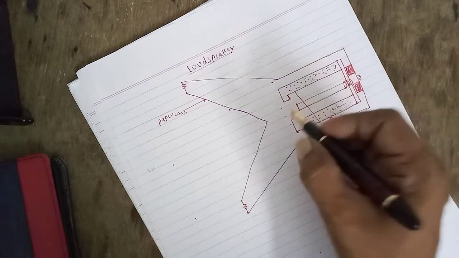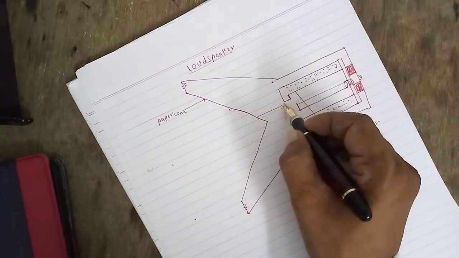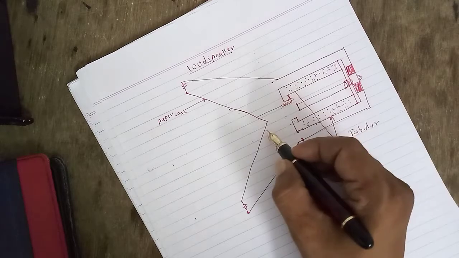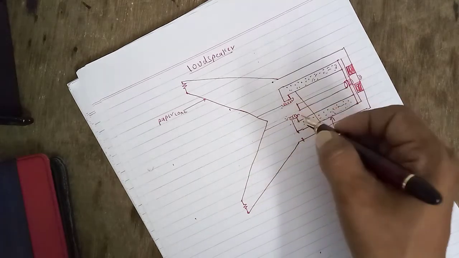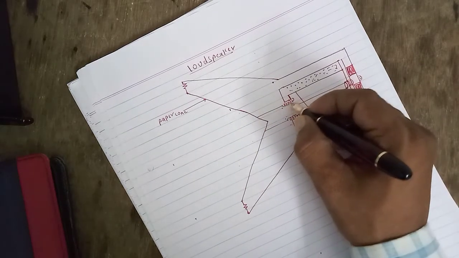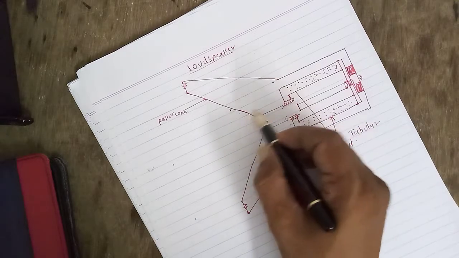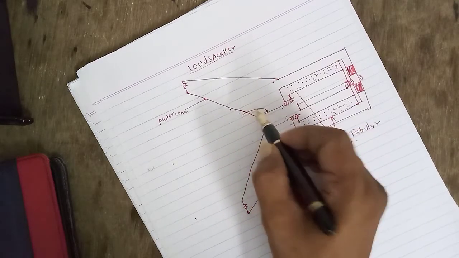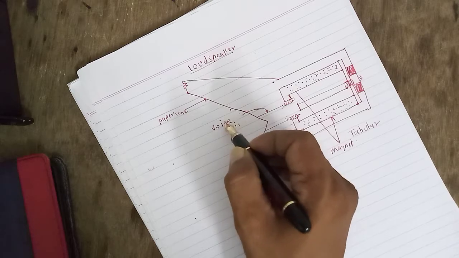Okay, in between this one, here is also one coil which is connected to this magnet. Means it is not directly connected, but it is just kept above this particular magnet. And this coil is called a voice coil. Voice coil.